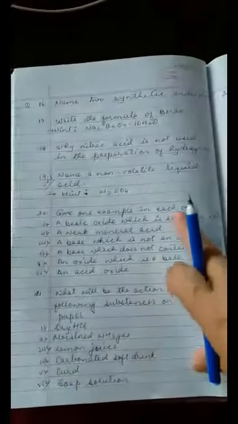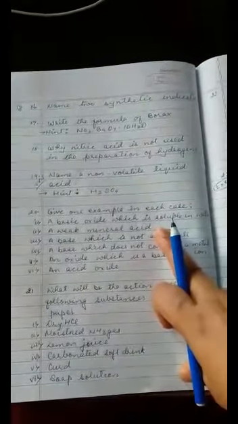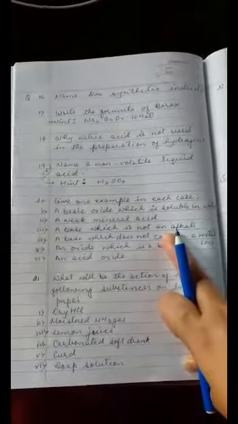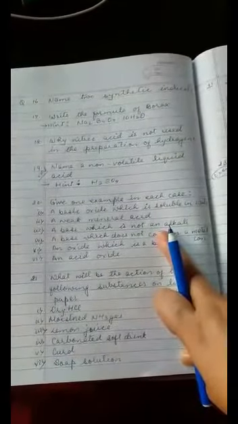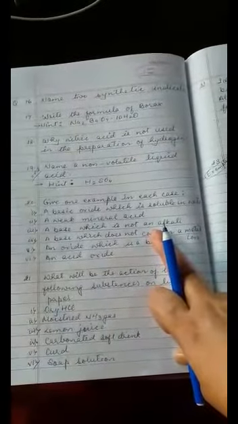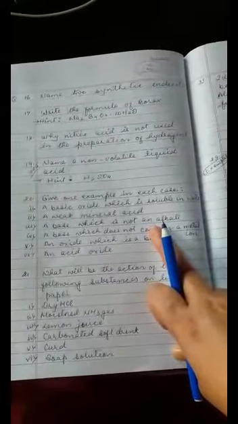Basic oxide: sodium oxide, it is soluble in water to form sodium hydroxide. Next is a weak mineral acid: carbonic acid. A base which is not an alkali: aluminum hydroxide, etc.